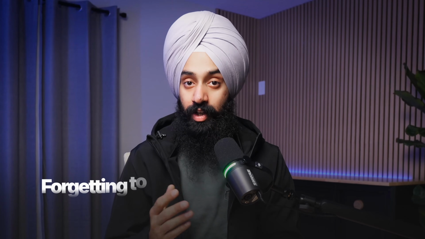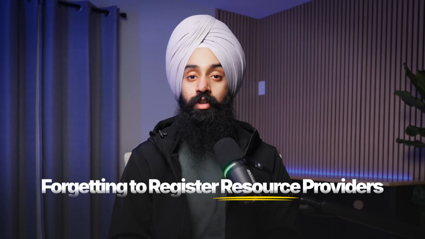Number two is forgetting to register the resource provider. If you've never deployed a key vault in your subscription before, there's a likely chance that you may not be able to deploy it until you go to the resource providers, look for the key vault, and register that provider. This is a basic safety net that Azure subscriptions have. It's highly likely that you would have to go in and ensure the resource providers you want to use are enabled. Number three is API version mismatch.